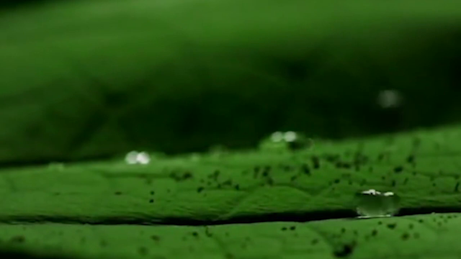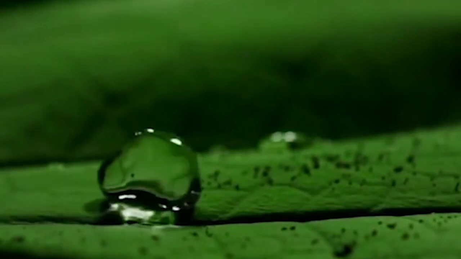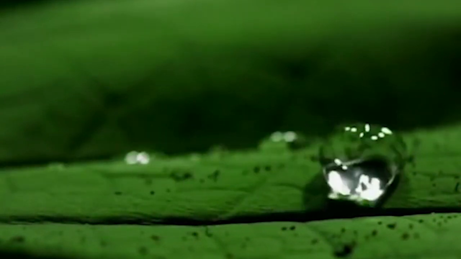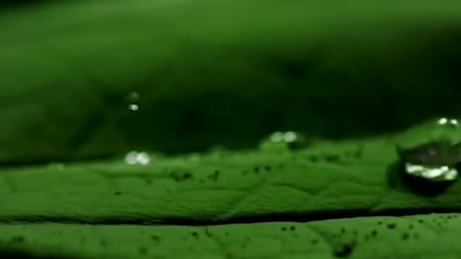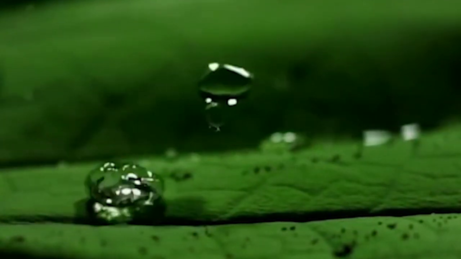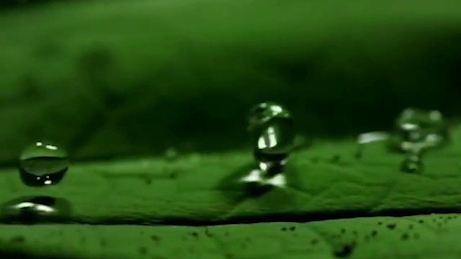But even more impressive, the water drops pick up any particles of dirt on the leaf's surface and carry them off as well. So lotus leaves are always immaculately clean. A reason why they're a symbol of purity in Eastern religions.